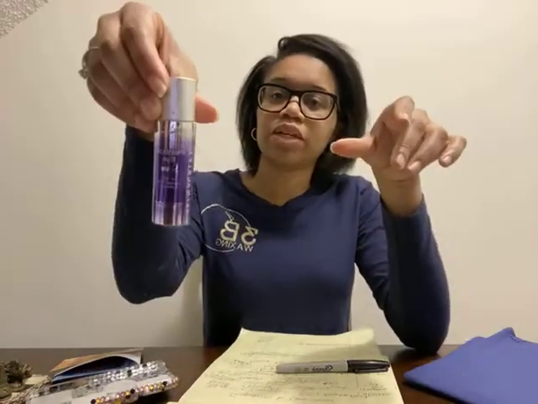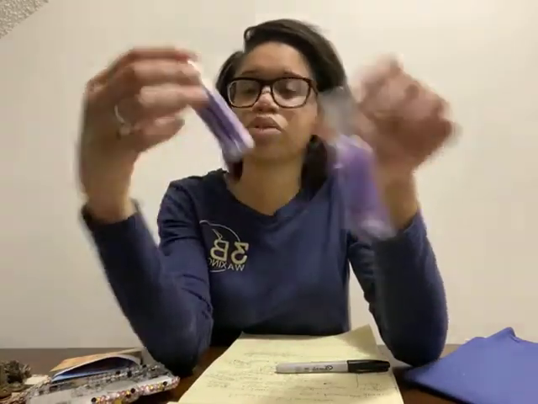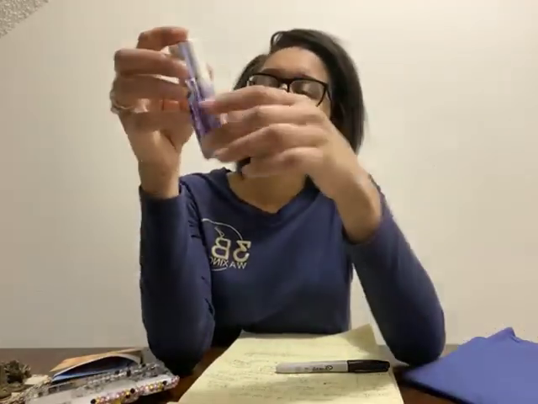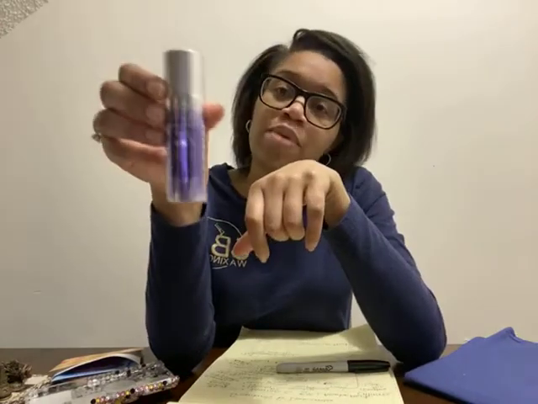So that's the peptide. Okay, so let's go into the tripeptide. I know they look so similar.